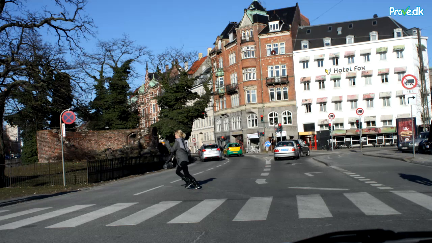Pay attention to the pedestrians and other traffic participants that plan to cross the street over a pedestrian crossing or beyond a pedestrian crossing.